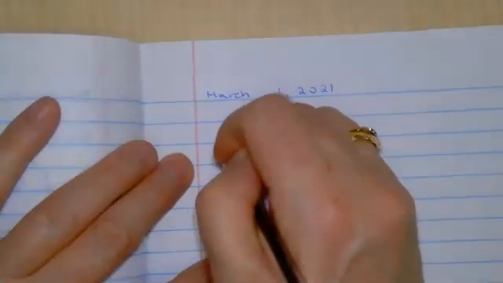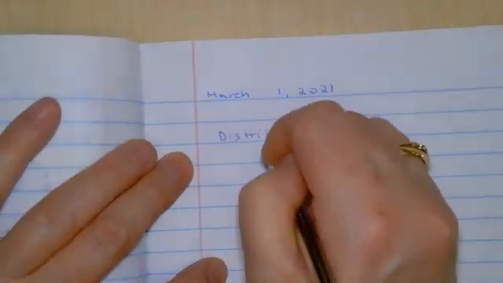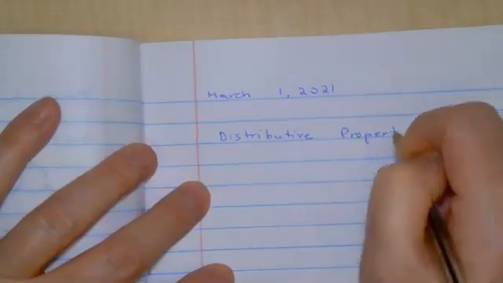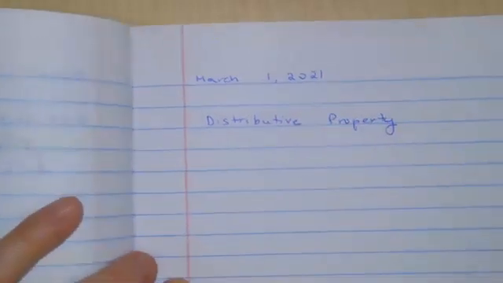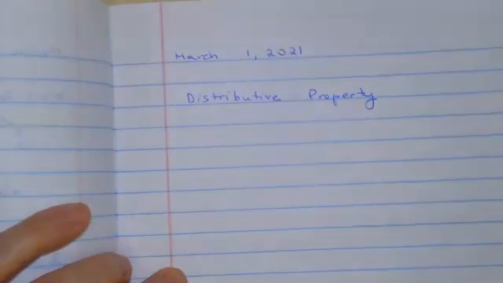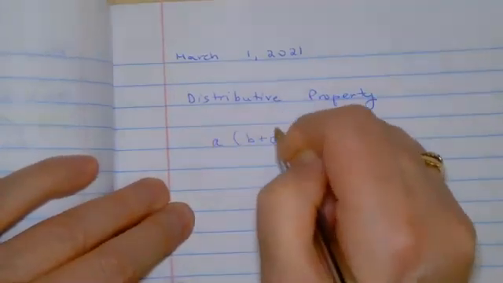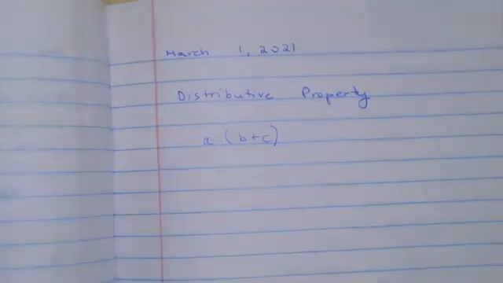Right here, guys. Today's date is on the board, March 1st. I want to make sure you write down the property that we were talking about, the distributive property. And we're going to write an example of what it means. This is kind of what we were doing when you guys were standing in front of class.